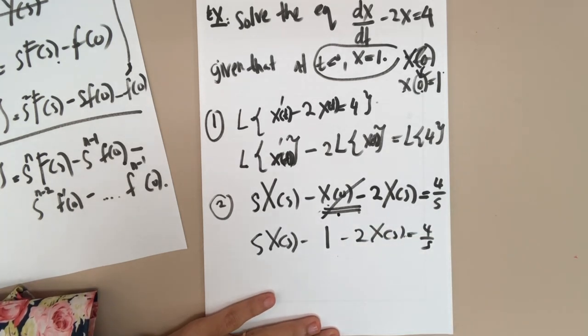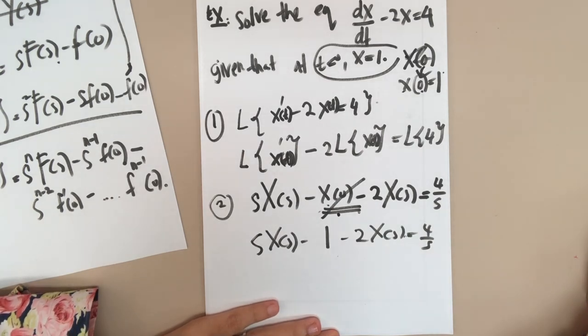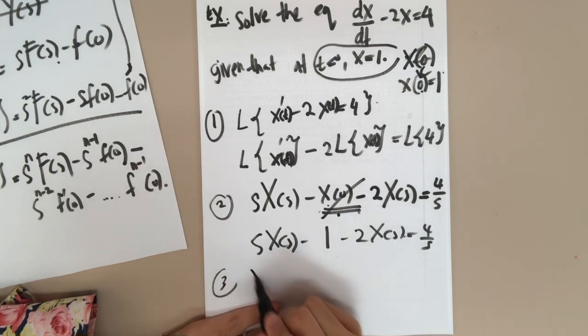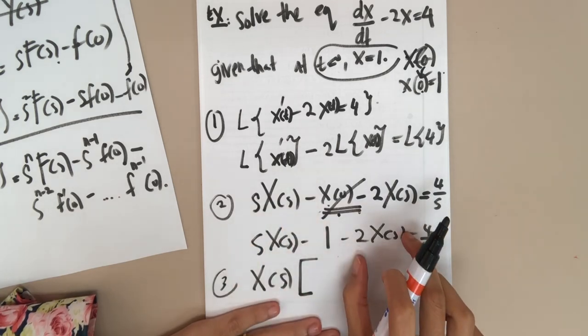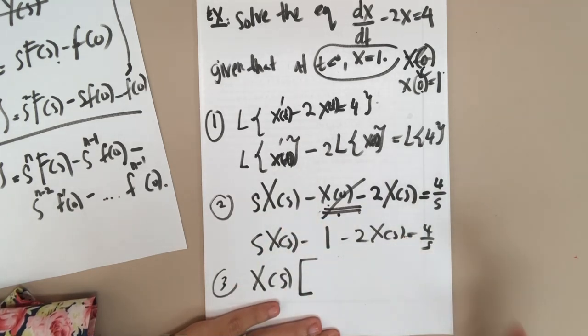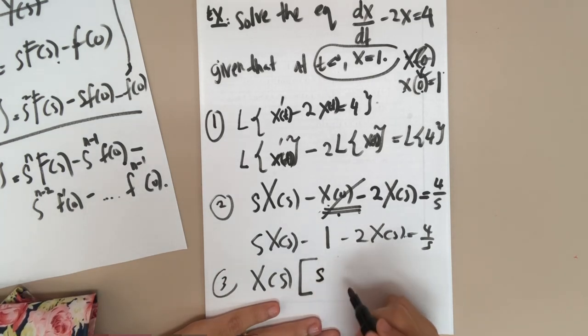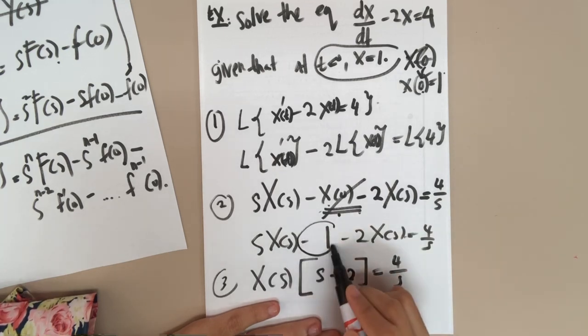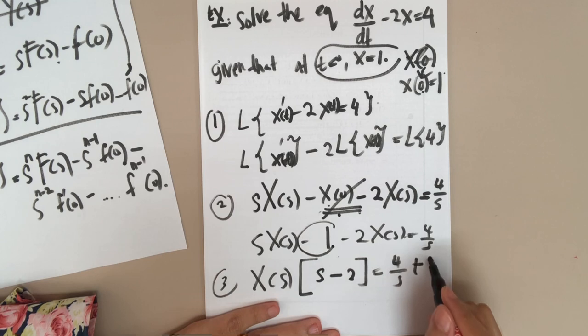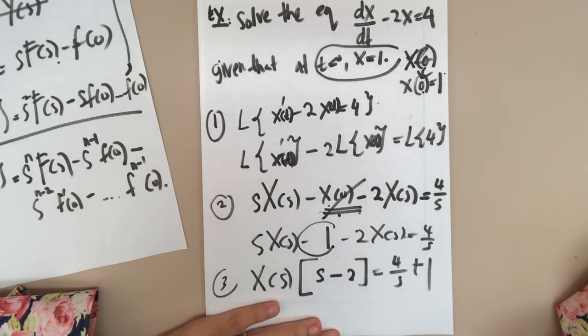Okay, class? So what next? The next step is you rearrange. For our question, we rearrange for X(s). You can see that you have X(s) here, and also X(s) here, so we will factorize it. You take out X(s), and inside here we are left with s minus 2, over 4 over s, and I bring this negative 1 to the right hand side, so it becomes plus 4 over s plus 1.